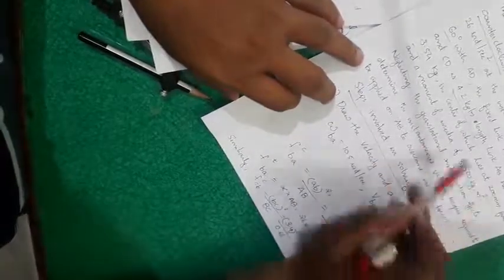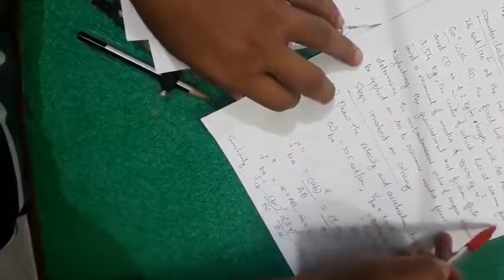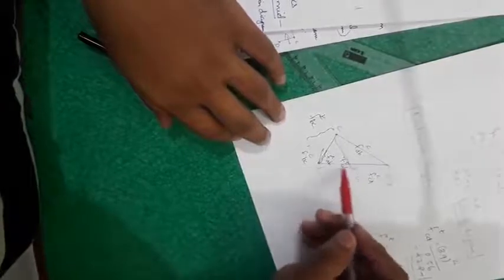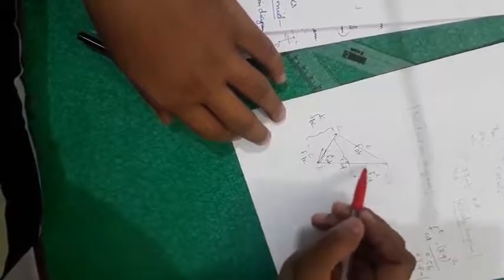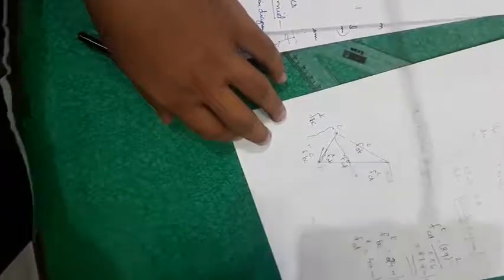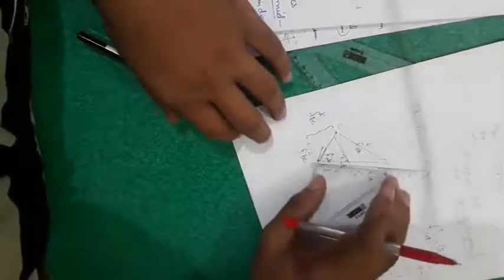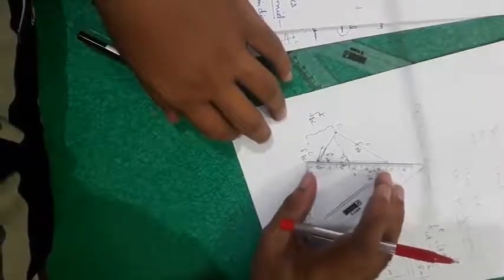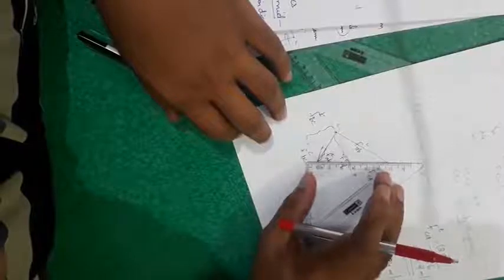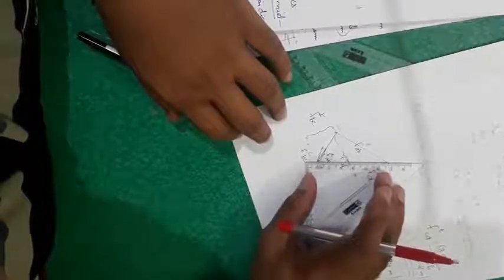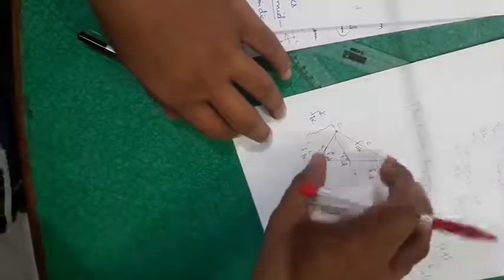The center of mass of the link AB is lying at 200 mm from A. So here it is, this is the link AB and it has to be 200 mm from this point. So we have to take proportion. We are getting around 5.5 centimeter in place of this 500 mm.